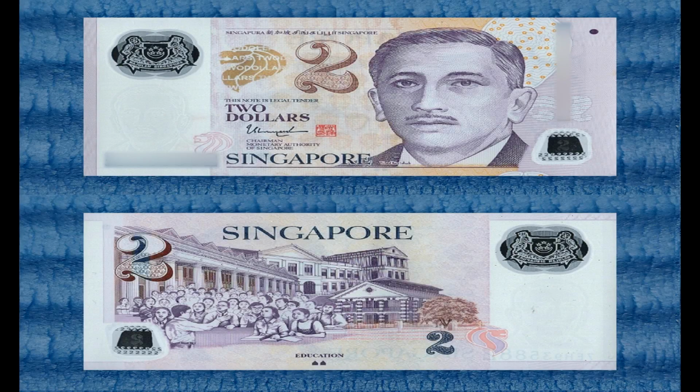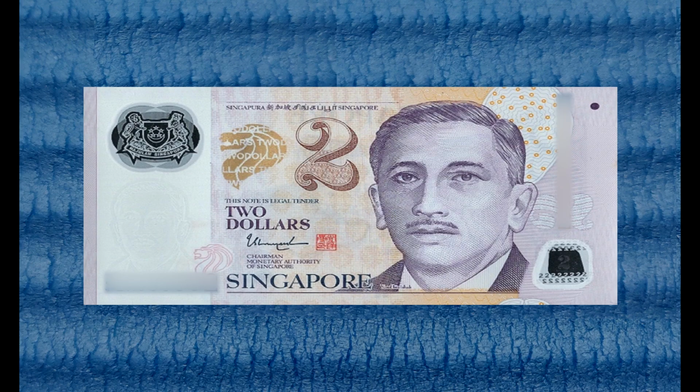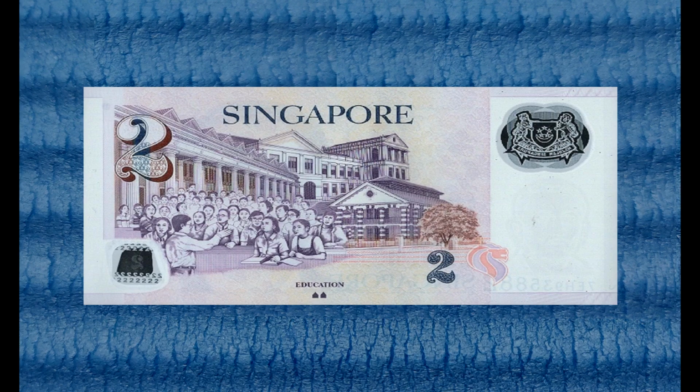Hello friends, in this video we are going to see the 2 Singapore dollars standard circulation banknote which was launched from the year 2006 by the Government of the Republic of Singapore. These banknotes were printed by the Monetary Authority of Singapore, MAS.